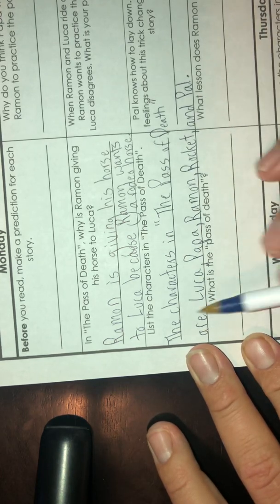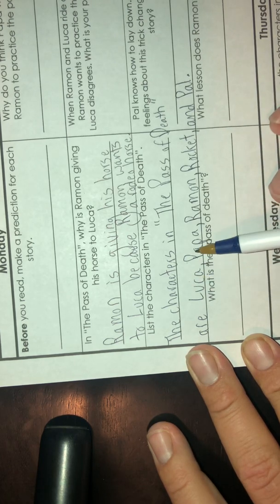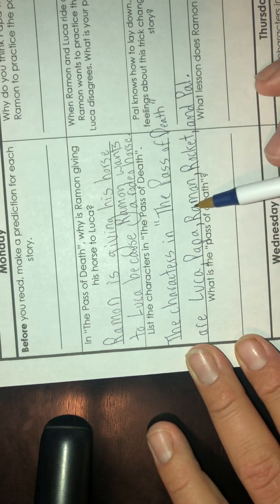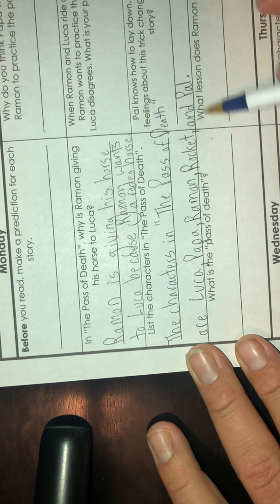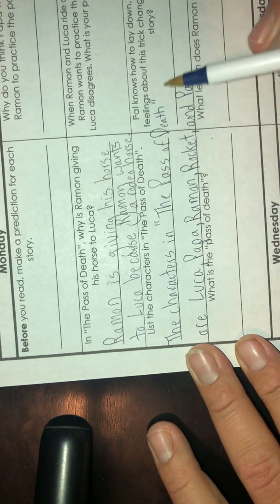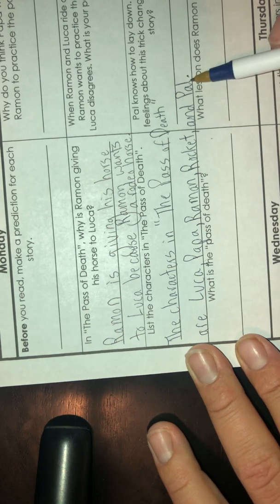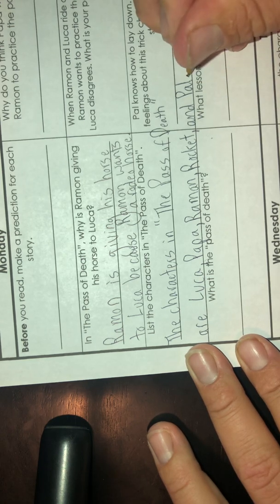Now you may think there's nothing to learn here, but if you notice closely how I used commas, anytime you have a list of 3 or more, you need to start using commas. So Luca, comma, Papa, comma, Rocket, comma, and then right before you put the last word of the list, you do and. So it's actually an important comma lesson in this one.